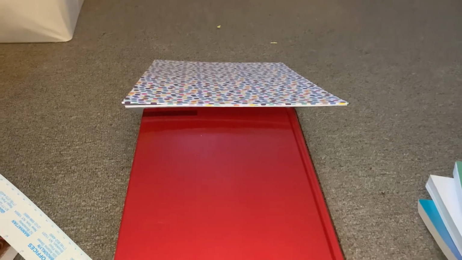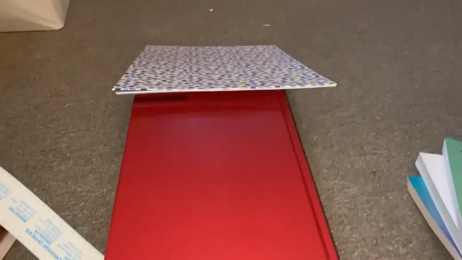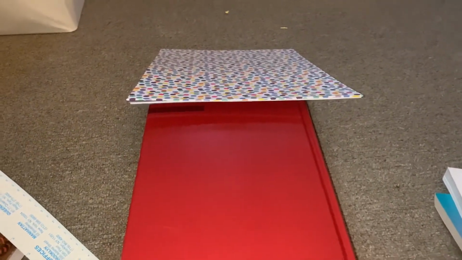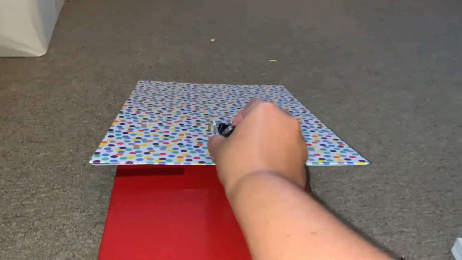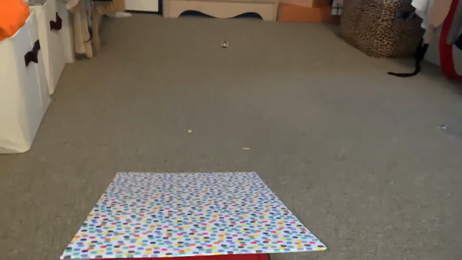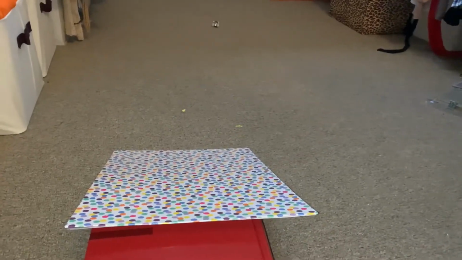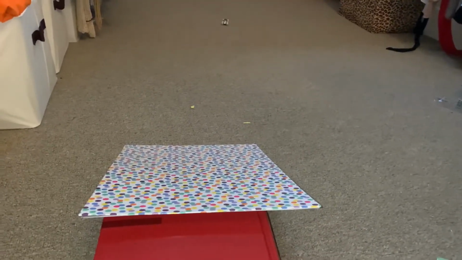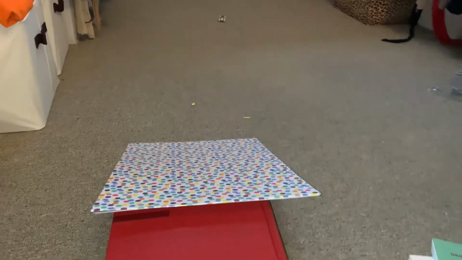Now I raised the ramp to a height of 6 inches. So let's see how far my car will go. So that's how far my car went. I'm going to now measure how far it actually went. All right, fourth graders. So I measured the distance my car went when the ramp was 6 inches, and it went 40 inches.